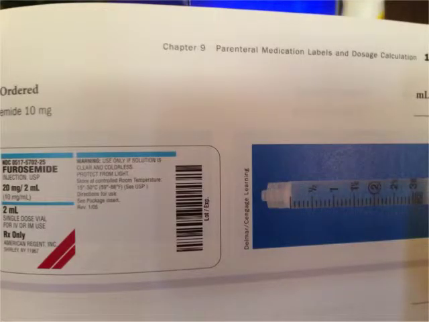Okay, now on these we're going to do some dosage ordered, and then we're going to mark the syringe where we would have to draw up our medication. The dosage that we have ordered is 10 milligrams.